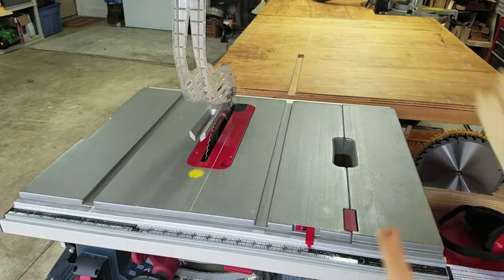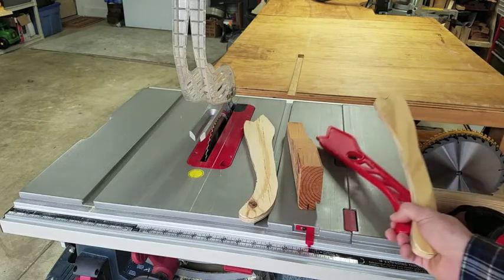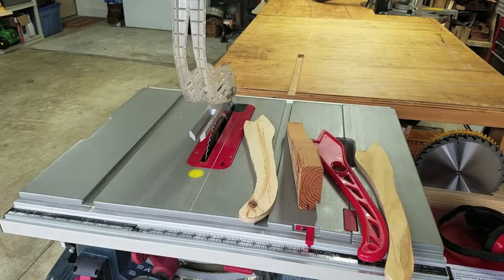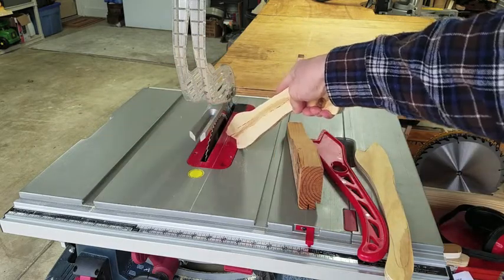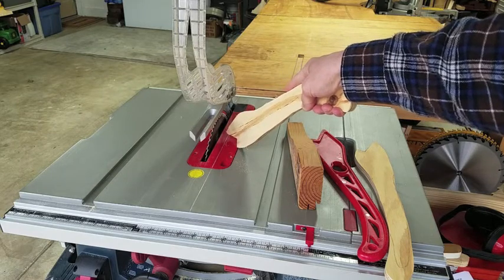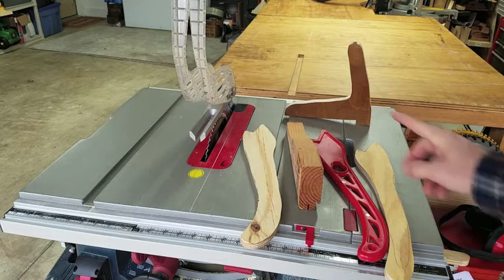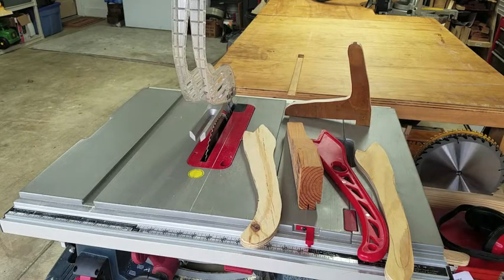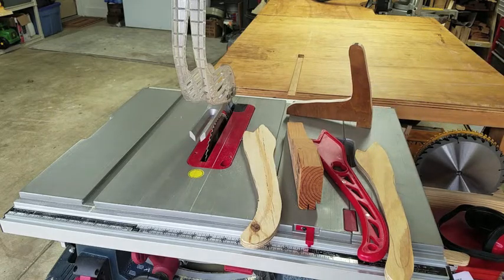Next and final accessory I'd like to go over are push sticks. This essential accessory comes in varying sizes and shapes and prevents your hands from ever coming close to the blade during cuts. These can all be shop made. I prefer to use varying types for different operations to ensure I'm in control of the material in accordance with the type of cut I'm trying to make.